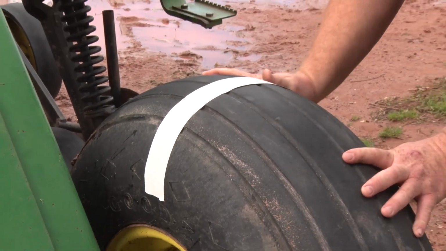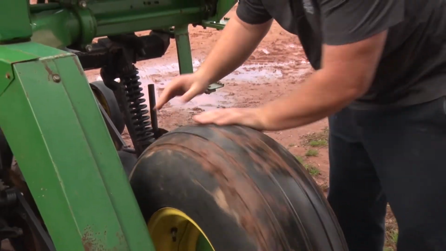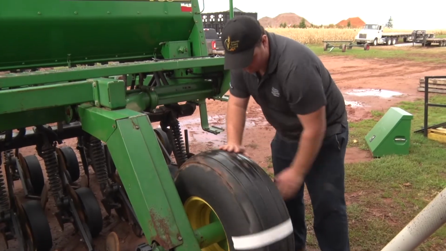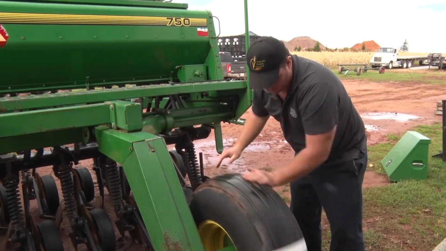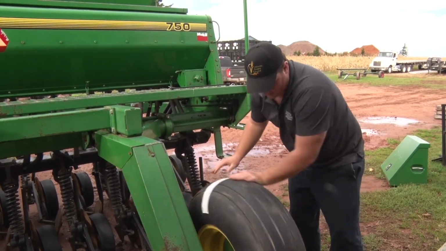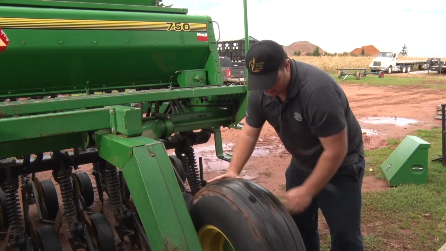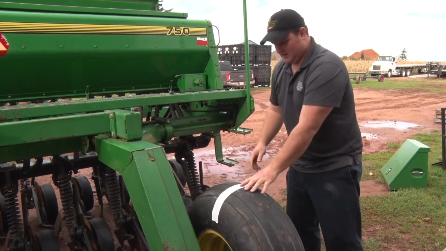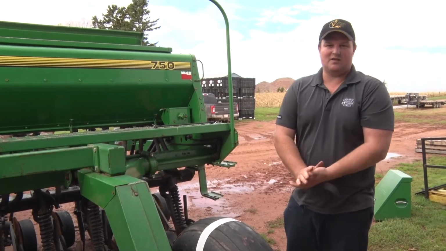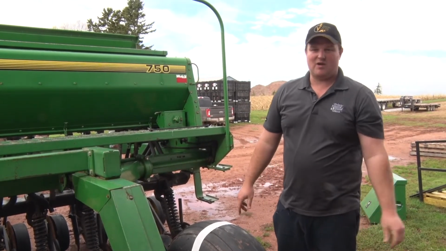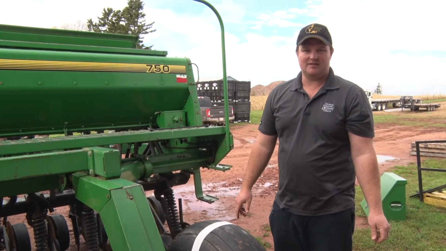So now we'll spin her 12 rotations. 1, 2, 3, 4, 5, 6, 7, 8, 9, 10, 11, 12. So now we'll move back to the front side of the drill, collect our bags, come in here and weigh them and do some math to see where we're at.